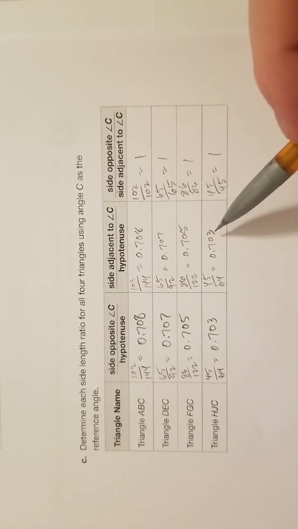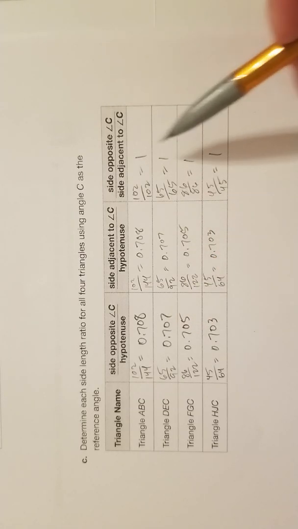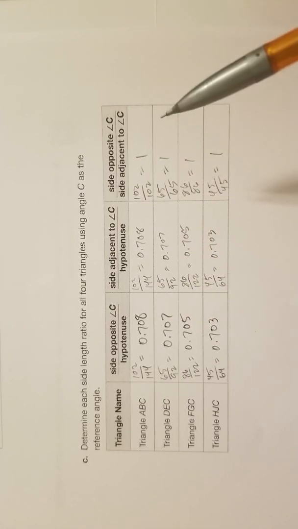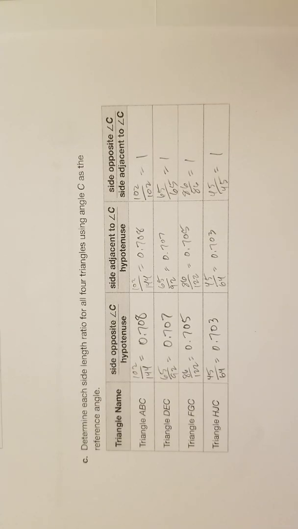All right, so now we're starting to notice a pattern. We're getting the same numbers when we divide the sides, even though our triangles were similar but not congruent. They were different sizes, but our ratios stay the same. And to be honest, we already knew this because we knew that similar triangles have proportional sides, right? So let's go ahead and expand on that on the next page.